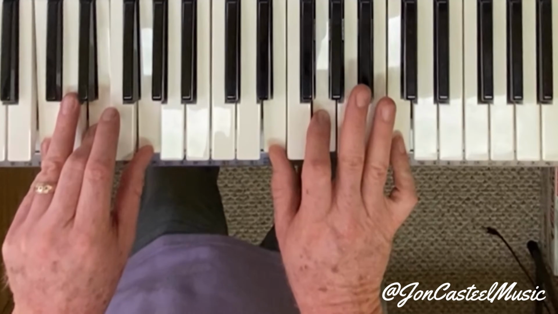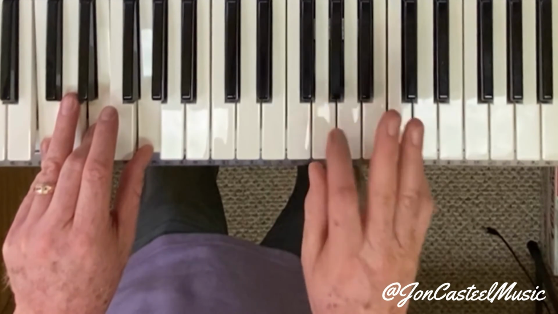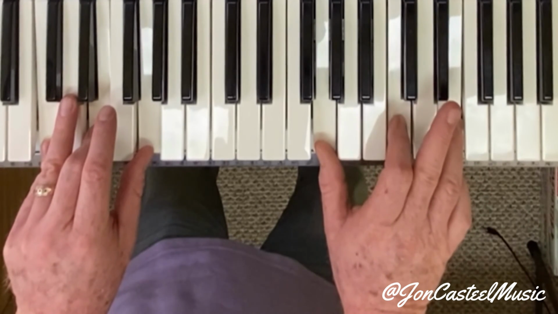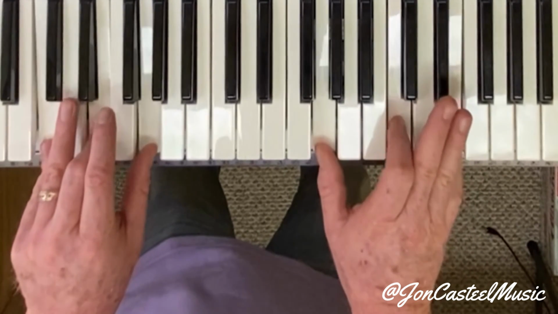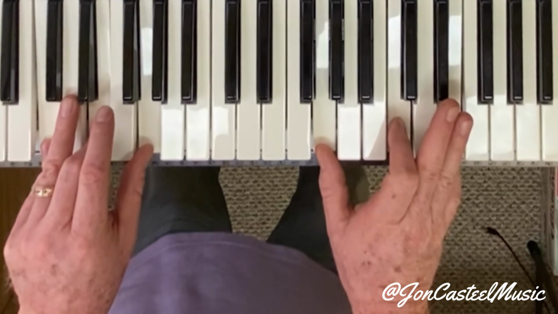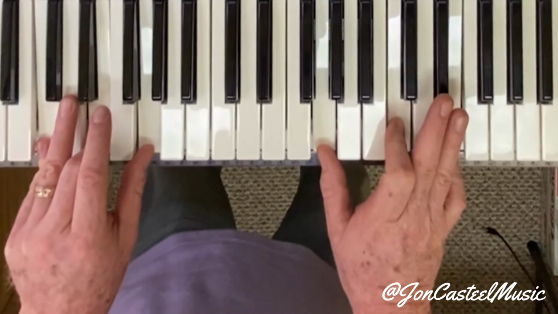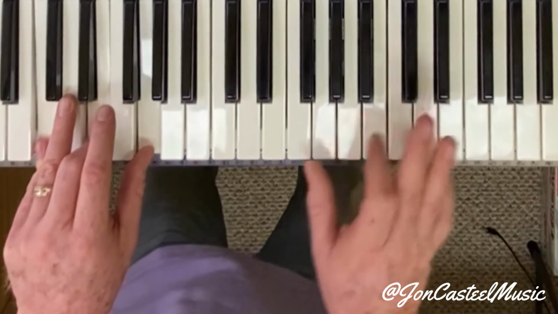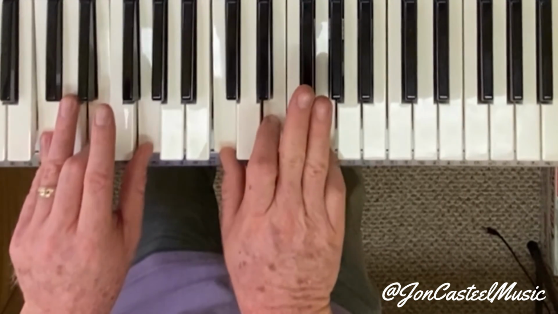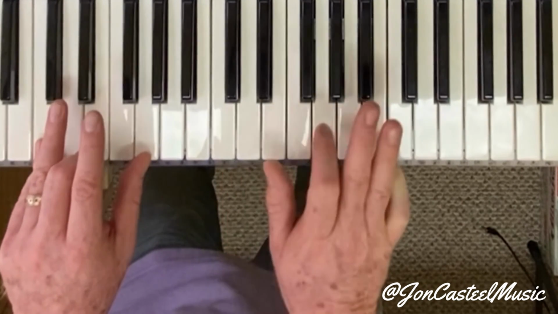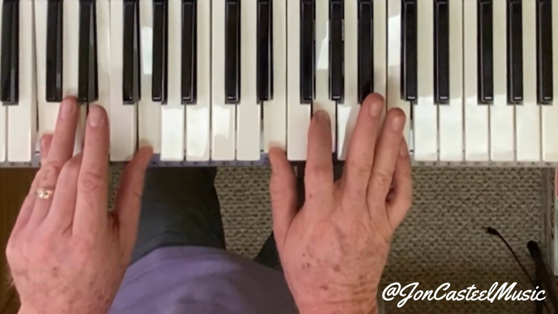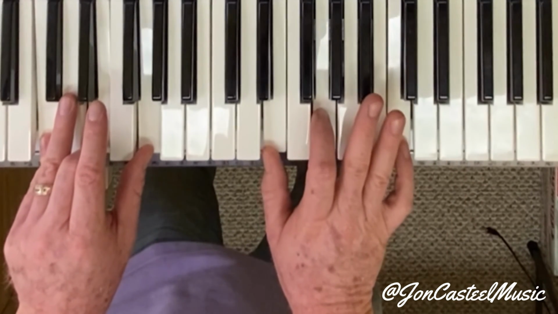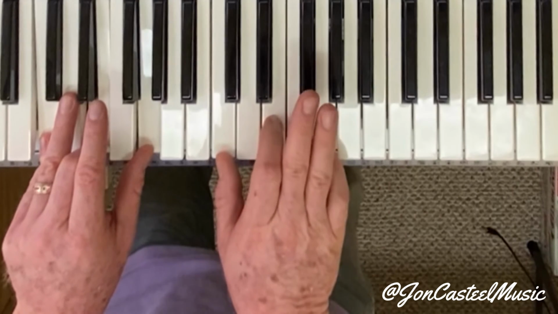Now we can also do an inversion 2. We're still going to use the G note, the C note, and the E note. We're just going to put the C in the middle of the configuration. And that's what that configuration sounds like. Any way you go with it is going to be the same exact notes. It's just going to be a matter of a little bit different sound. So here it is in basic triad. Here we are in inversion 1 and in inversion 2. Same notes, just a little bit different positioning.